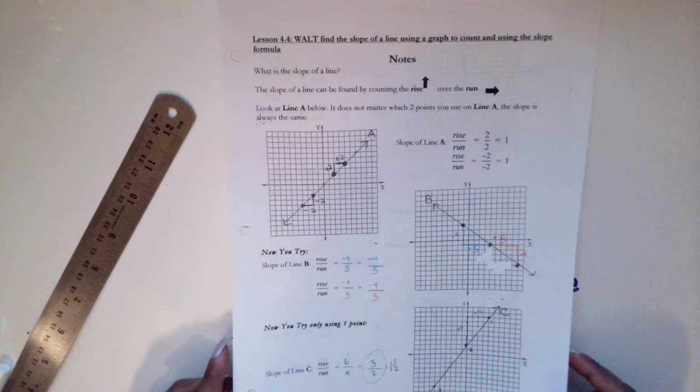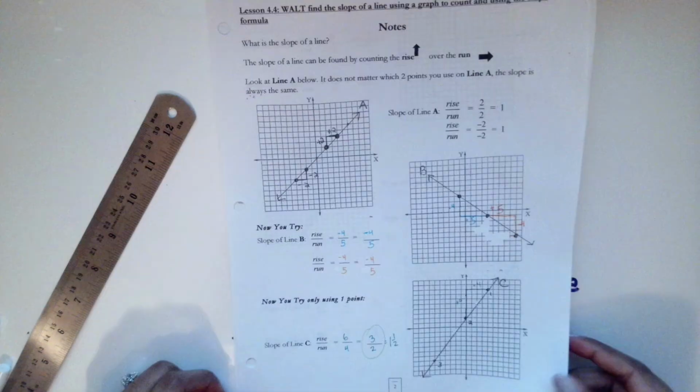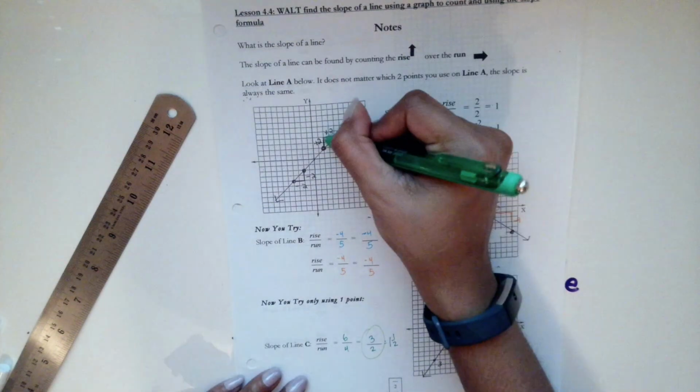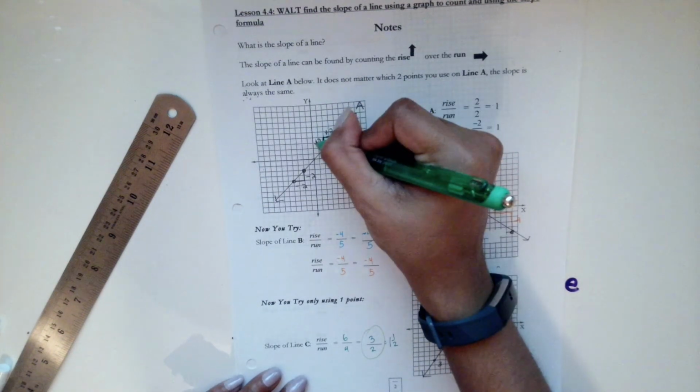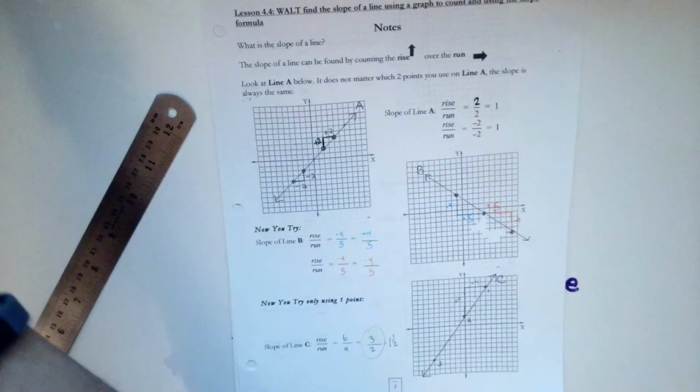So now let's take a look at your notes. I want you guys to try the other ones and check your answers with what I have now put here. This is packet page 2 in your new packet. If you see this slope, it's up 2 over 2 to the right. So it's 2 over 2, which gives it a slope of 1.